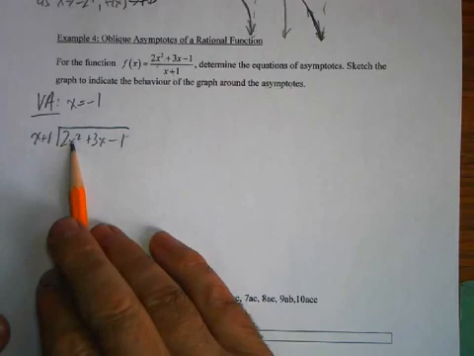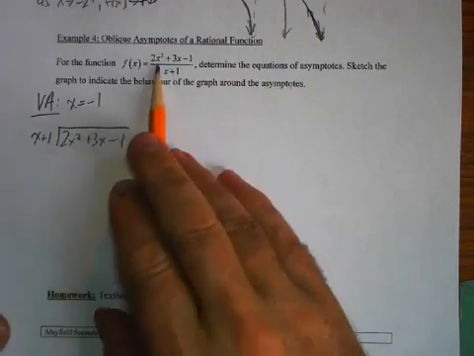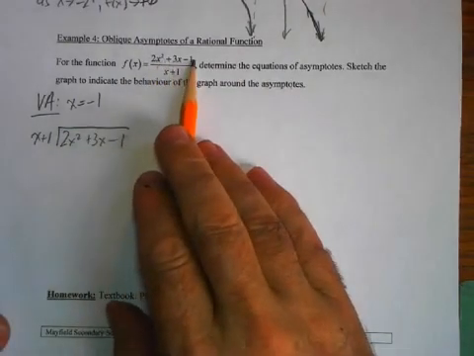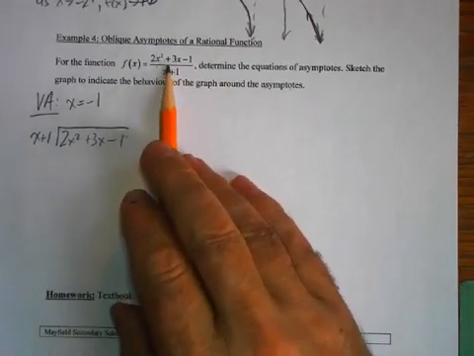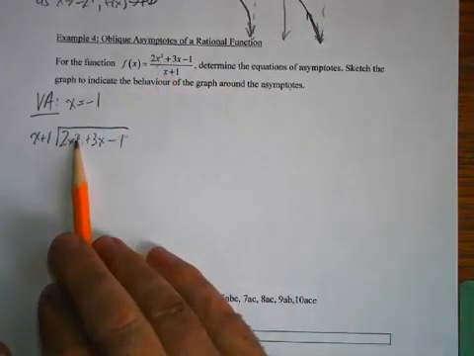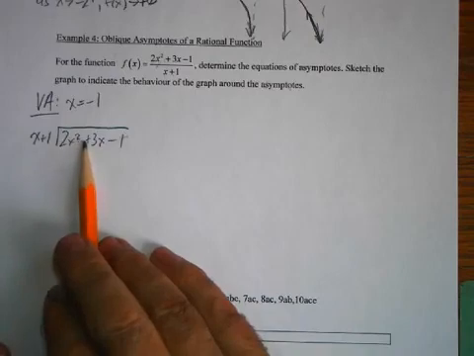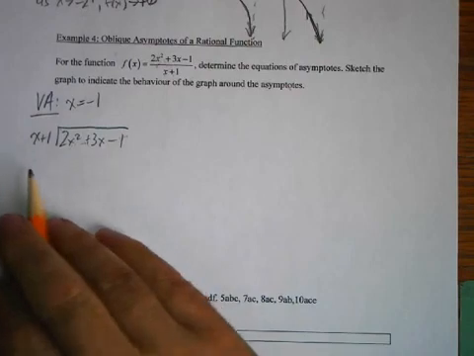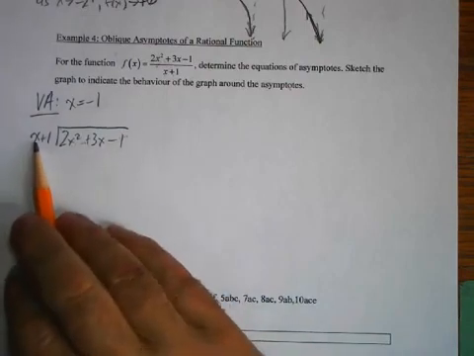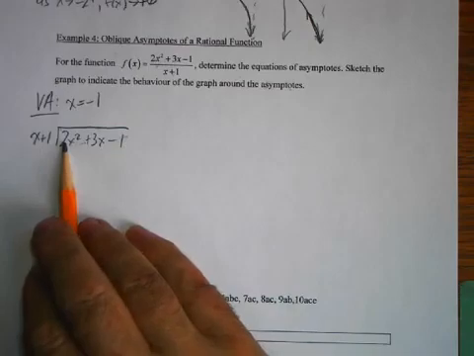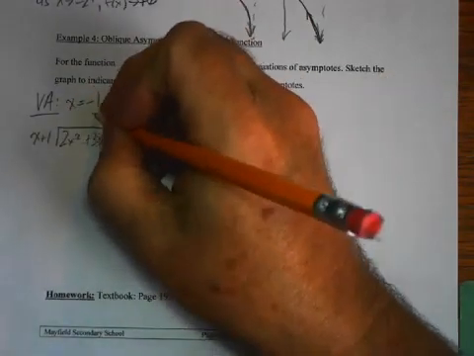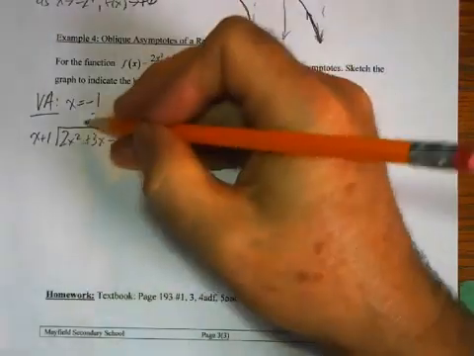So for example, if this had been 2x cubed plus 3x minus 1, you notice there's no x squared term. I would actually have to write in plus 0x squared if I was missing that degree. Okay, so the way this works, you basically say to yourself, what do I have to multiply x by to get 2x squared? And that would be 2x.